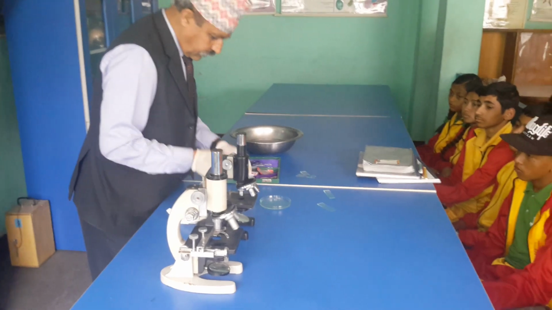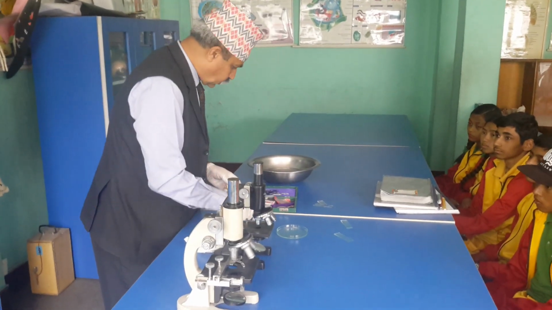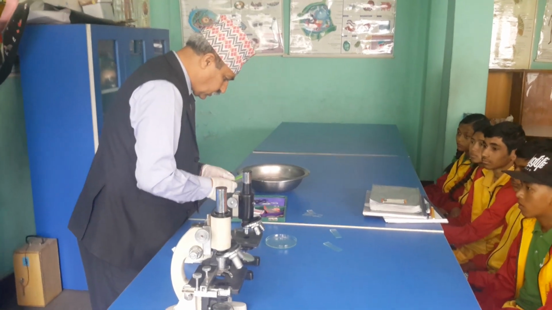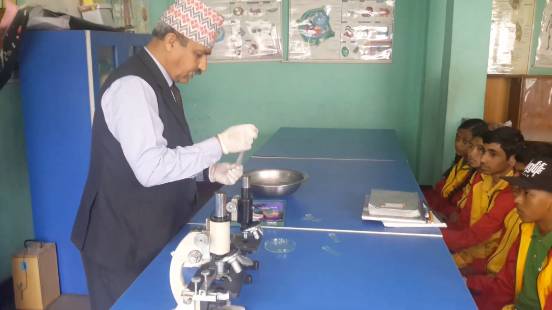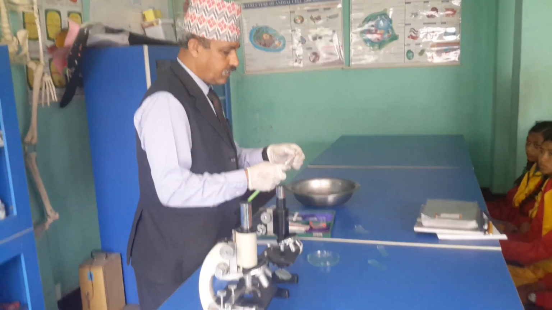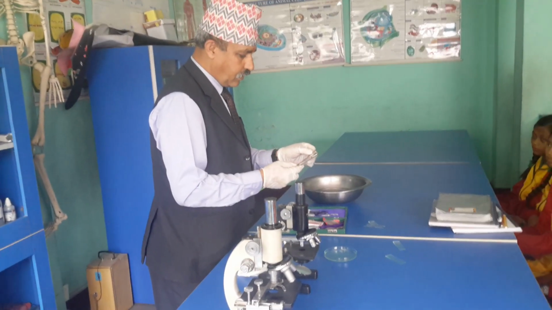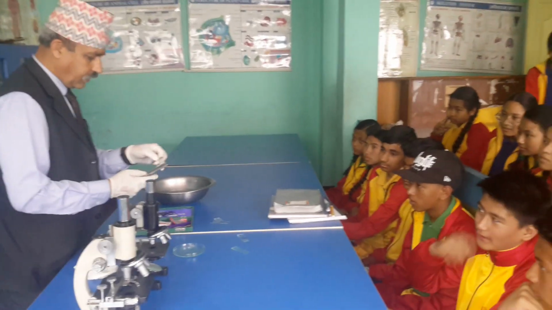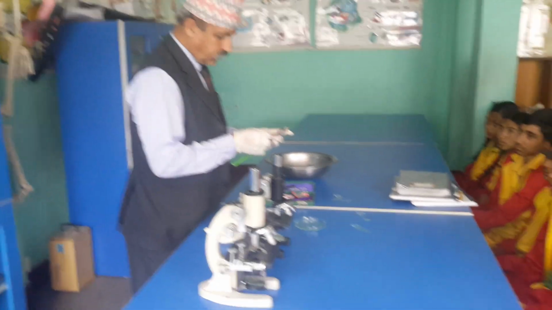So let's cut this one, okay? To cut, what can we use? One item to cut it. Oh, who uses these things, you know? Barber. Does barber use or not? Yes.